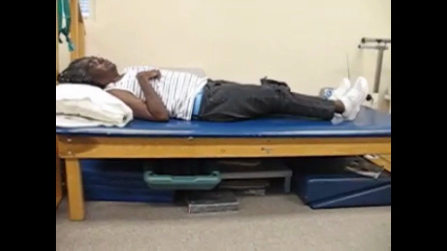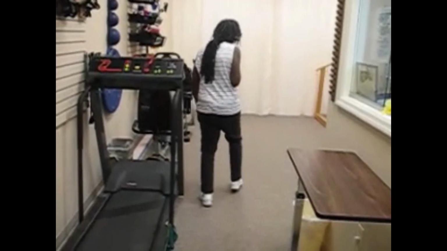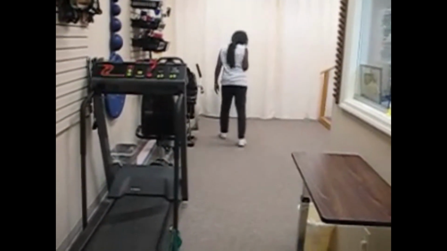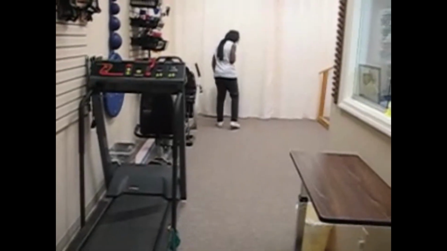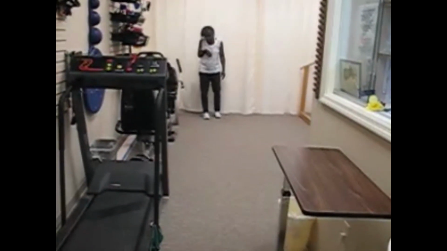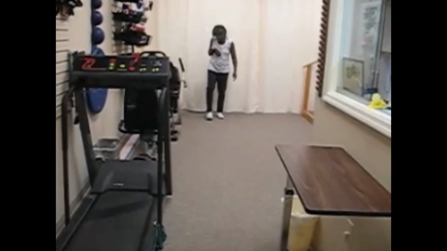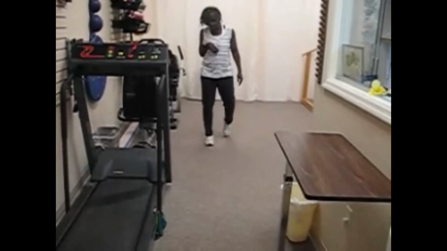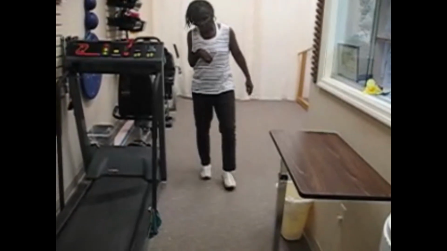Now let's look at it when she's standing and what the movement looks like when she's walking. Now you see she's not getting all of that hip and knee flexion, and to clear her foot, she is swinging her leg out to the side. If you noticed, her toes are still dragging on the ground and they're not parallel to the floor in neutral ankle dorsiflexion.